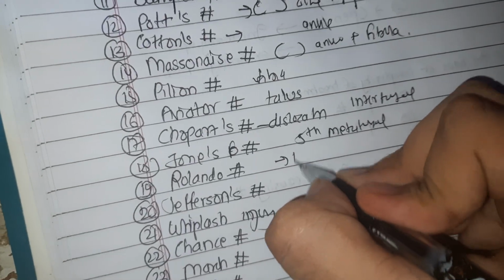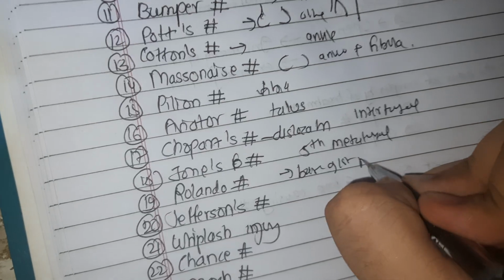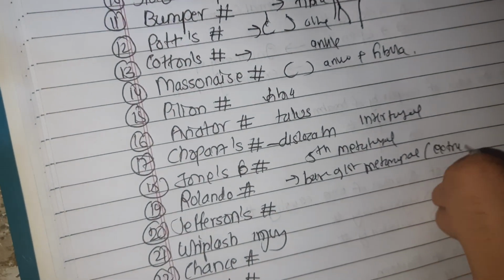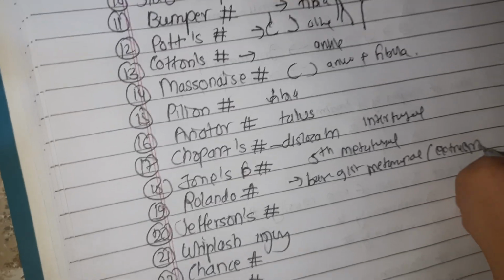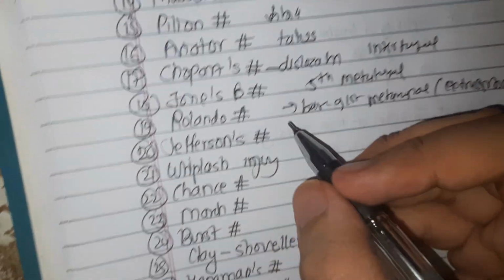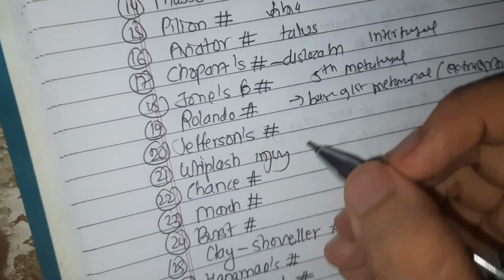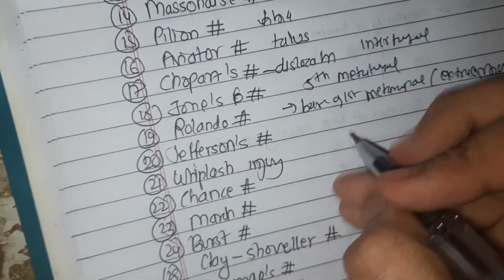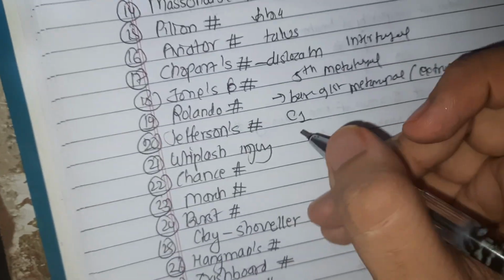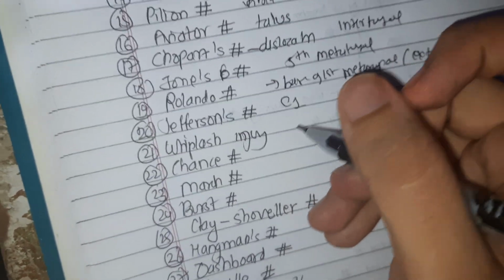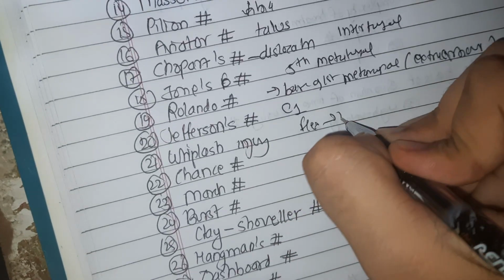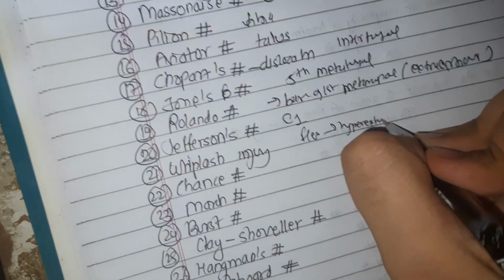And the Rolando fracture is the fracture of the base of first metacarpal, and this is extra-articular. Jefferson fracture means the fracture of the first cervical vertebra. The whiplash injury, the cervical spine injury where sudden flexion followed by hyperextension takes place, is known as whiplash injury.